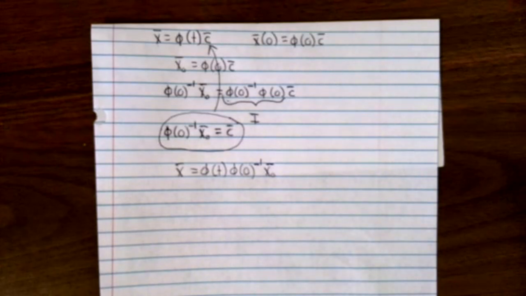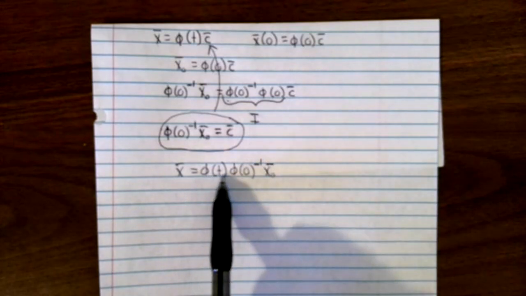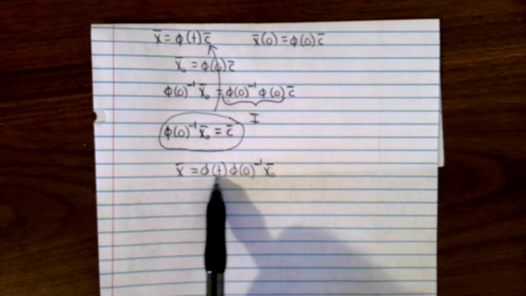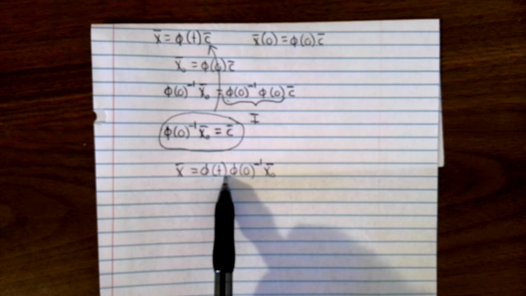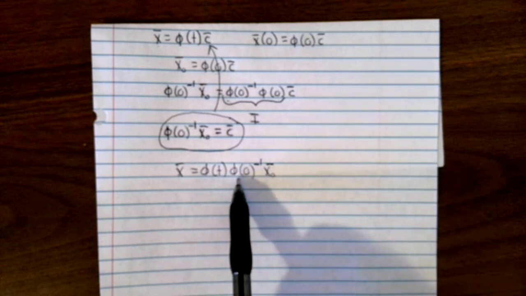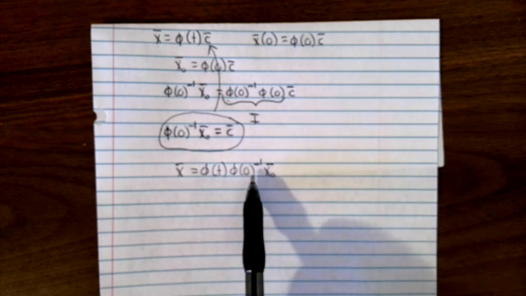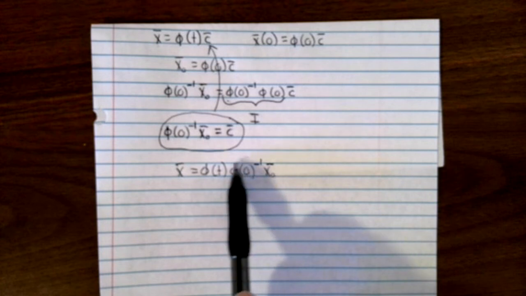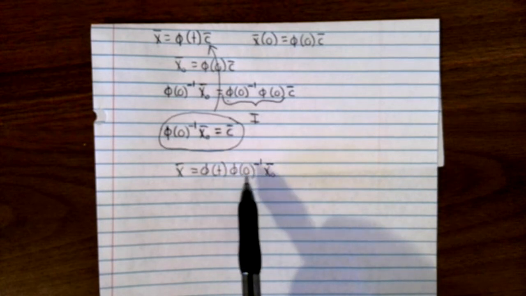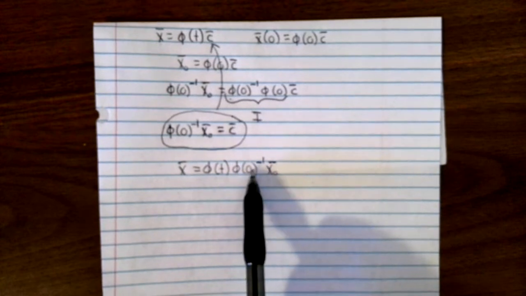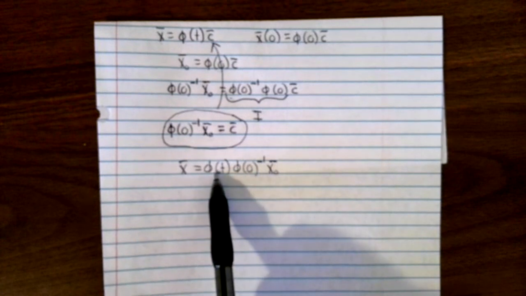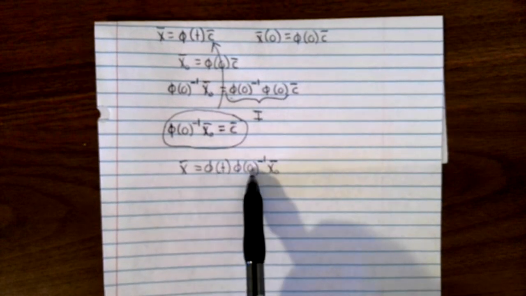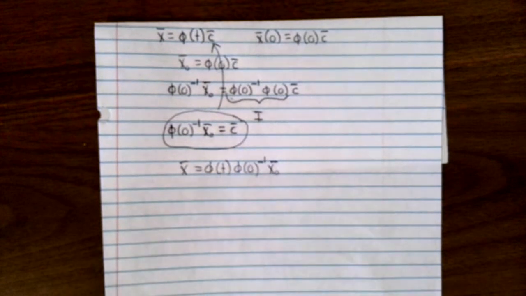Note that Φ(t) is a matrix of functions, while Φ(0) is a numerical matrix. This is not the inverse of Φ(t), and these do not cancel into the identity matrix.